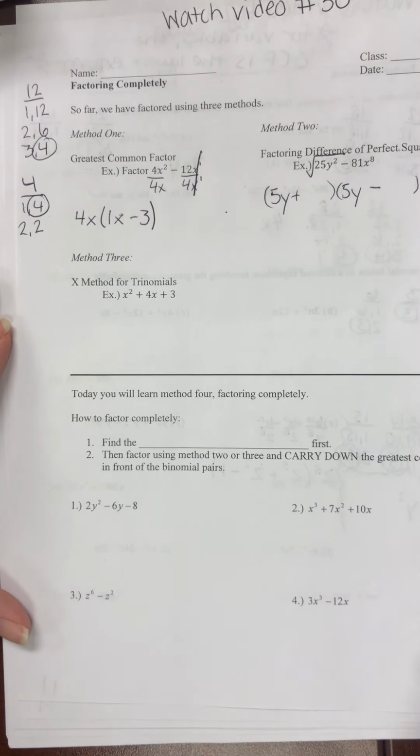Then I take the square root of 81. The square root of 81 is 9 because 9 times 9 is 81. The square root of x to the 8th, I divide my exponent by 2. 8 divided by 2 is 4. So it would be 9x to the 4th. So there's your factoring of perfect squares.